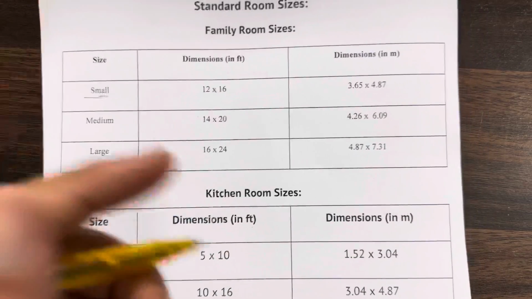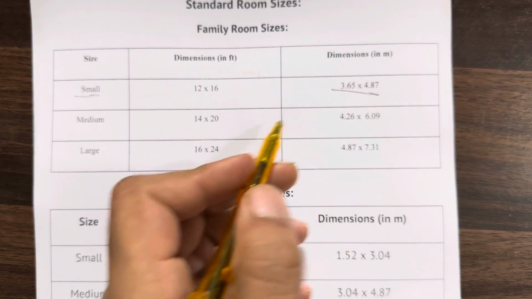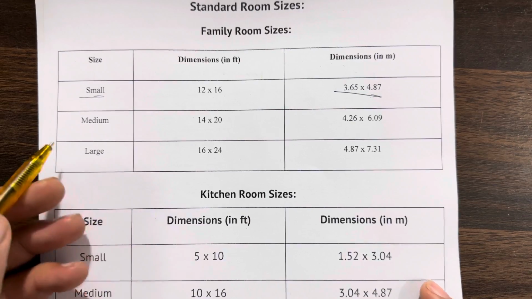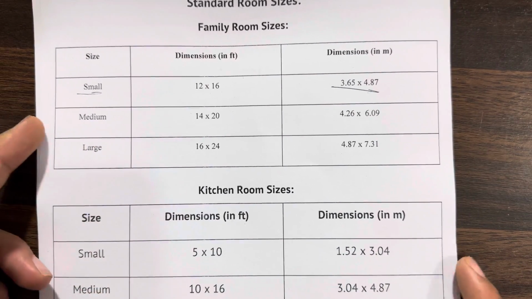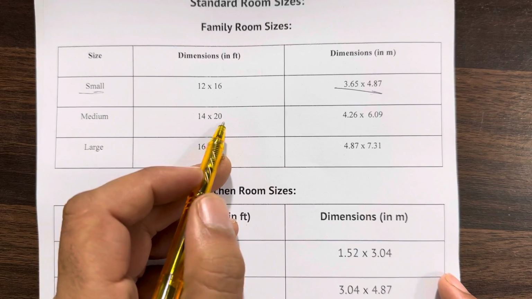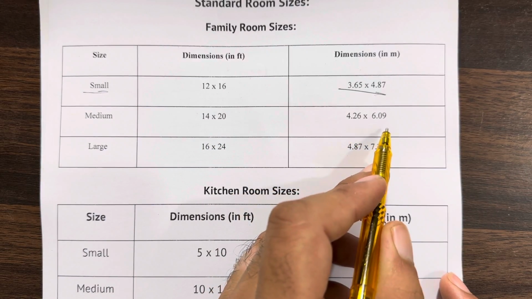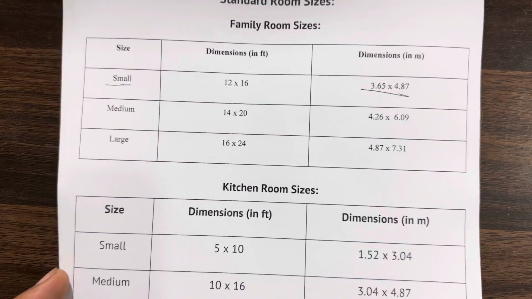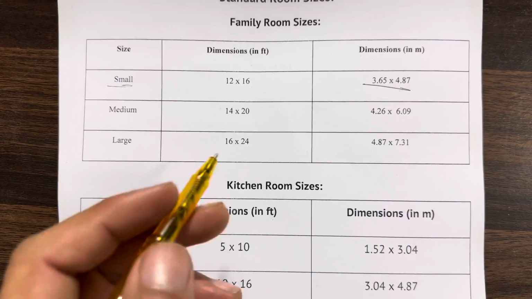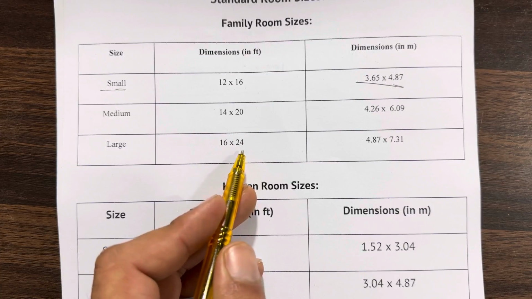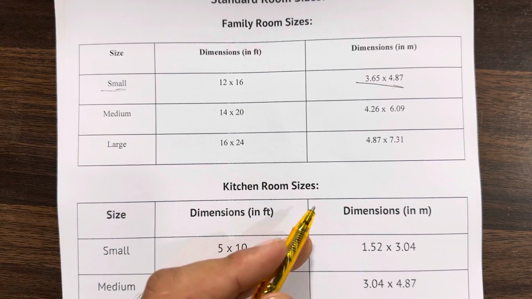Okay, in meter we have 3.65 by 4.87 meter. For medium room, size is 14 by 20 feet. In meter, 4.26 by 6.09 meter. And large room, you can use 16 by 24 feet. As a master bedroom, you can also use this.